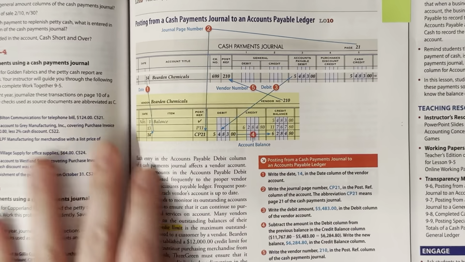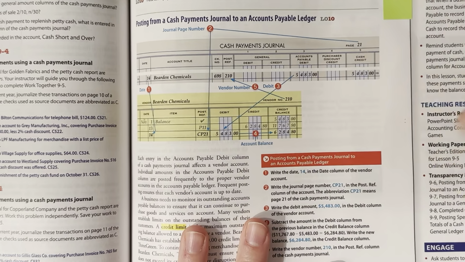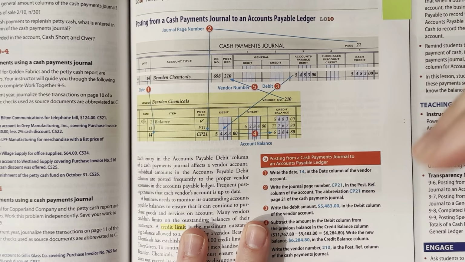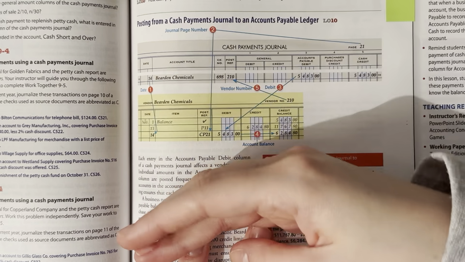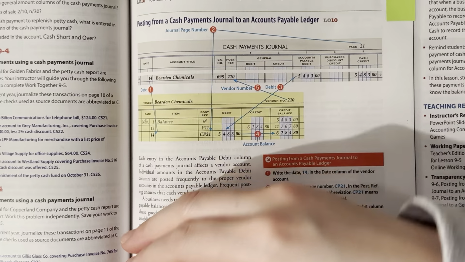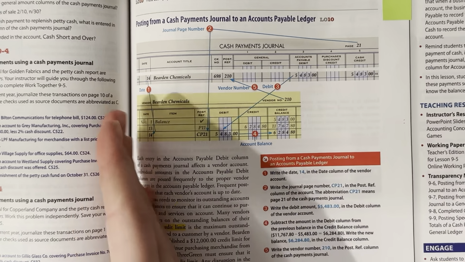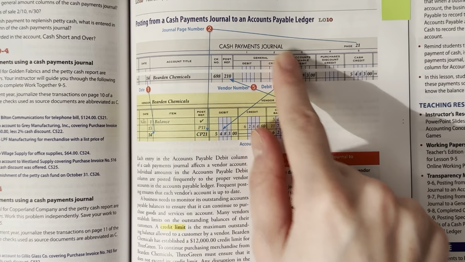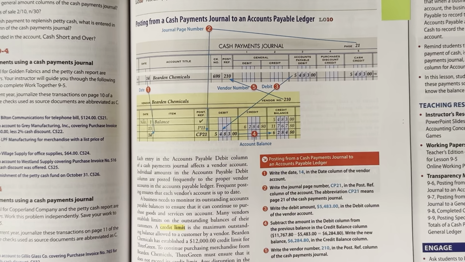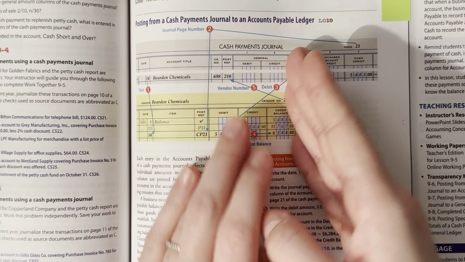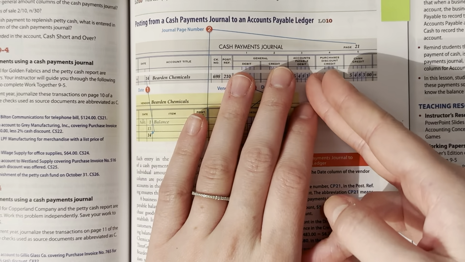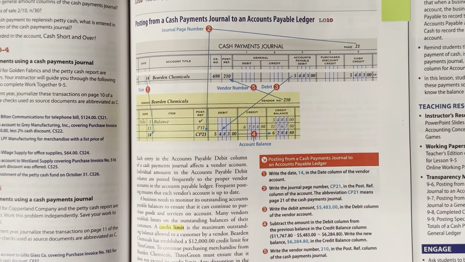The textbook sets it up by breaking it down into specific sections. When we post, we start at the top and work our way down our journal. So we post the first line, then the second line, then the third line. Then we work left to right and post the special amount column totals. We first start with the general and post those individually. Then we work with our special accounts.